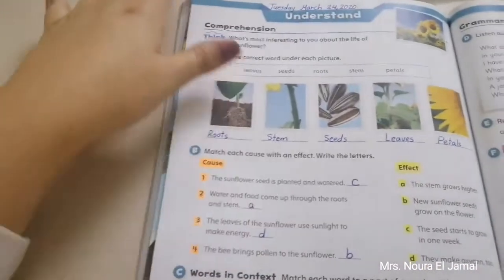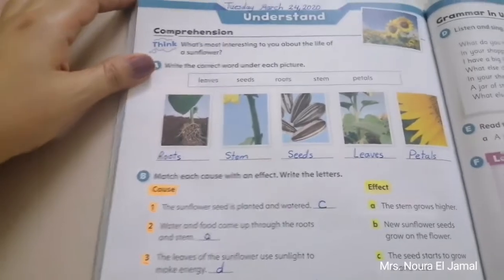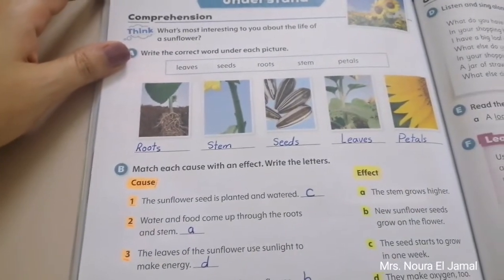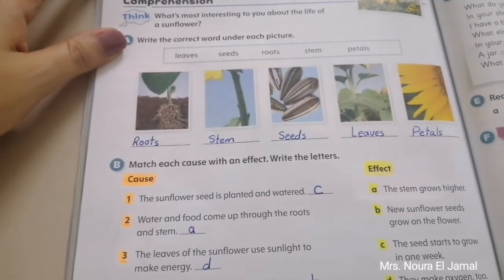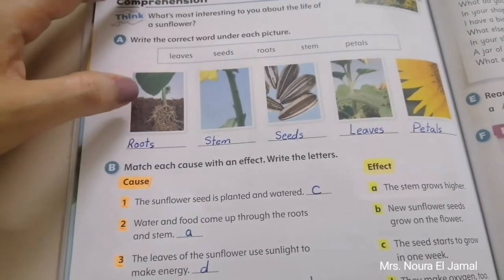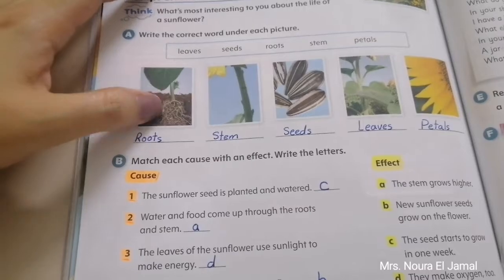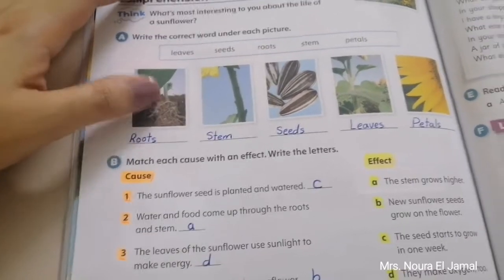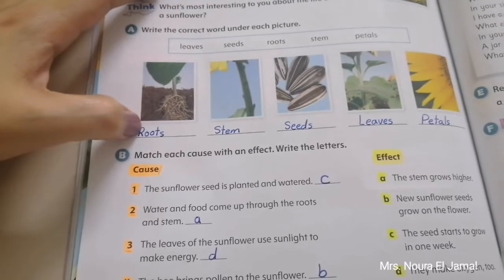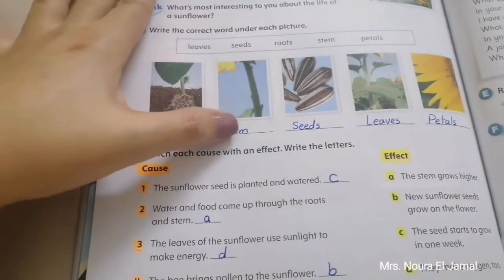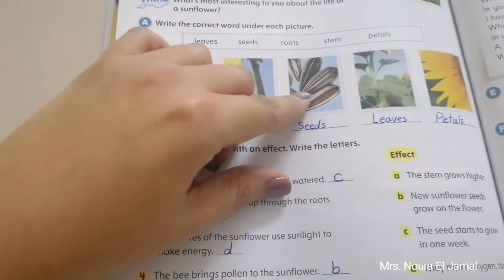Now page 152. Leaves, seeds, roots, stem, and petals. Look at the picture and write the correct word. This one is called what? What can you see in this picture? Of course, roots that are under the ground. What about this one? Stem. What about that one? Seeds.